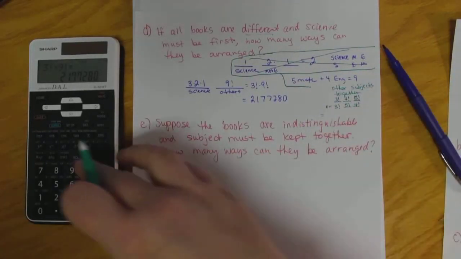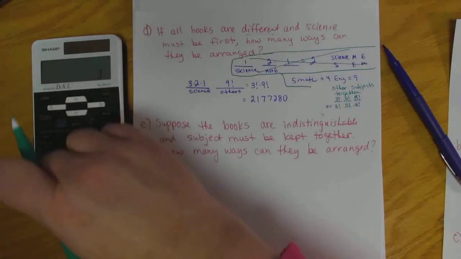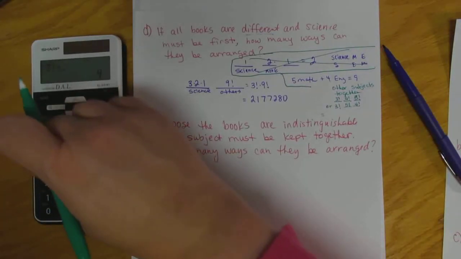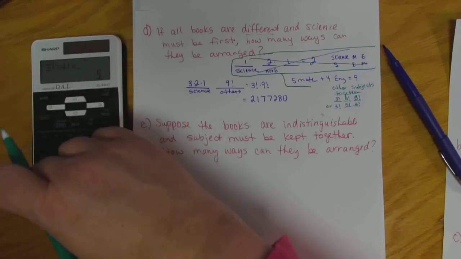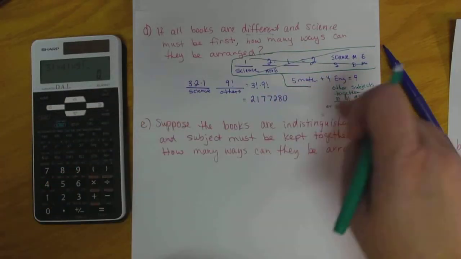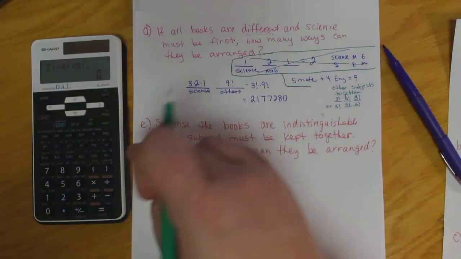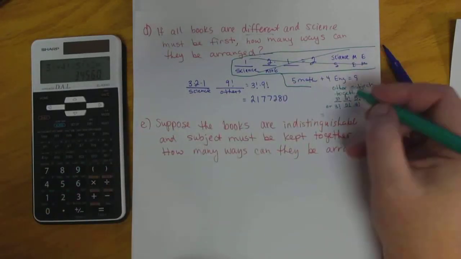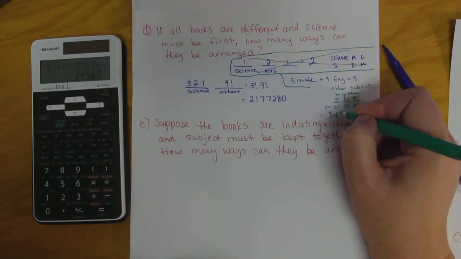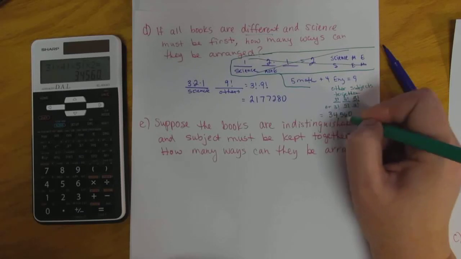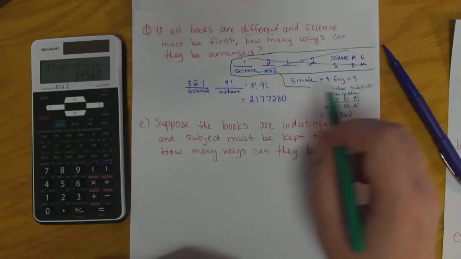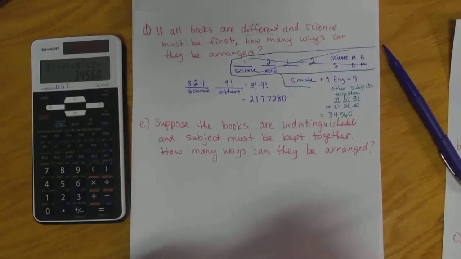So the answer would be different for this. It would be 3 factorial times 4 factorial times 5 factorial, and then times 2. And of course this is more restrictive, so the number is smaller, where this is more open and the number is bigger.